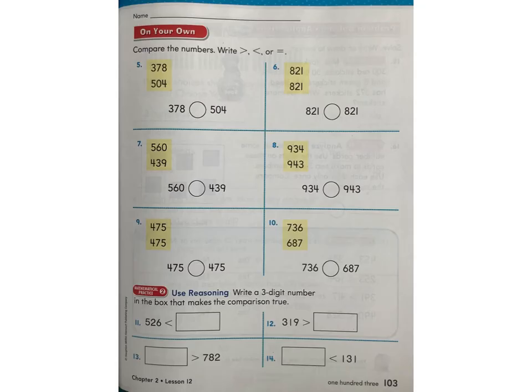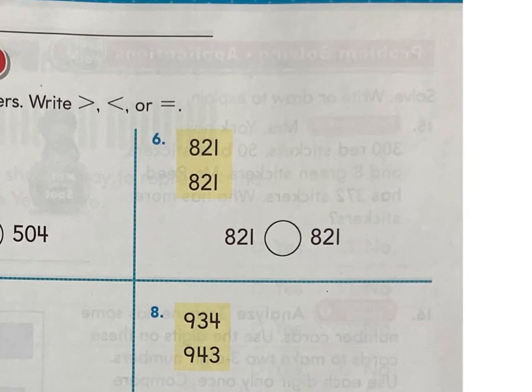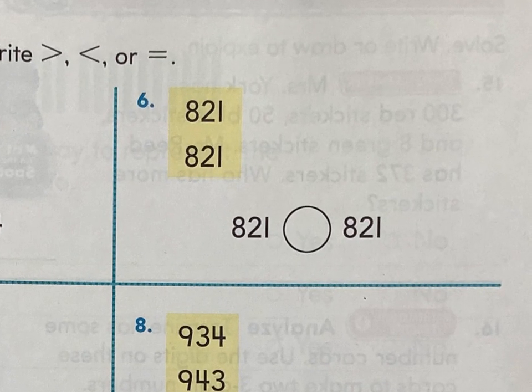On the next page, I want to look at number 6. We have 821, 821. Our hundreds, tens, and ones place is the same. It's the same number. What symbol do we write? We write the equal sign, and we read that as is equal to. 821 is equal to 821.